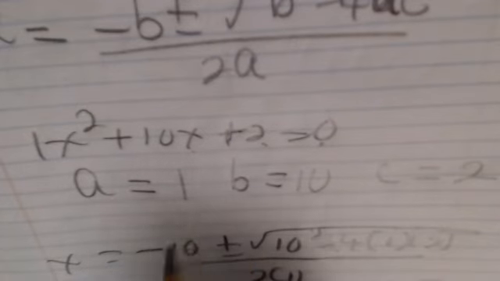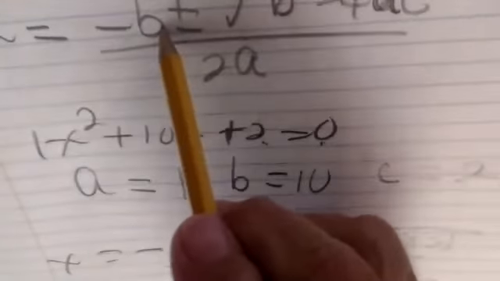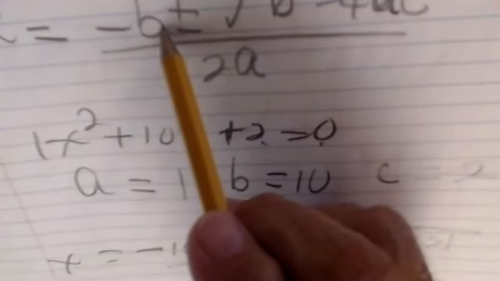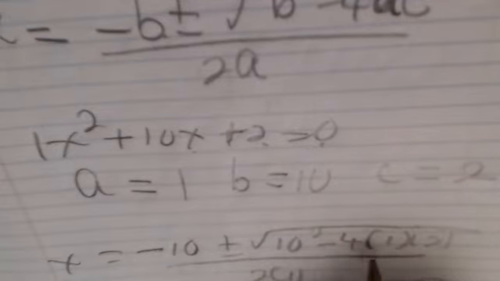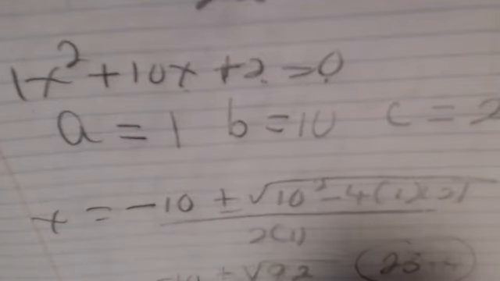Watch it. So we're going to plug it in. This is my formula up here. B is 10, so I get minus 10 plus or minus the square root of 10 squared minus 4 times 1 times 2, divided by 2 times 1. Now, this is 100 minus 8, which gives me 92.